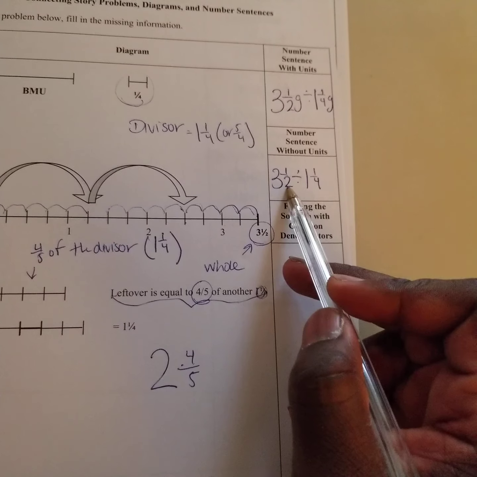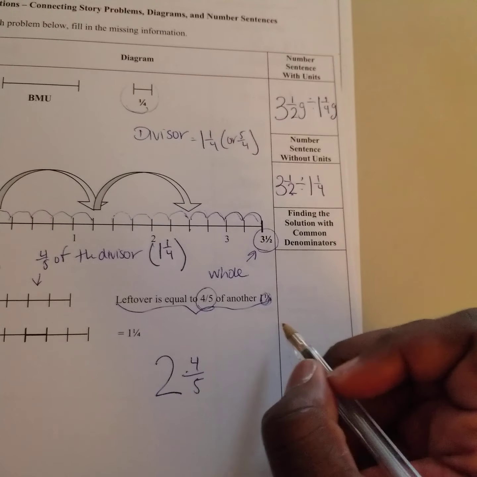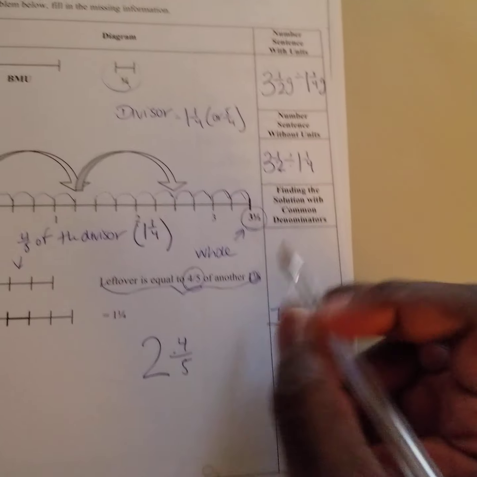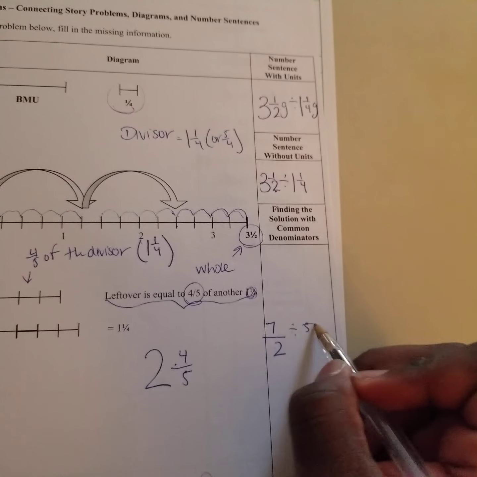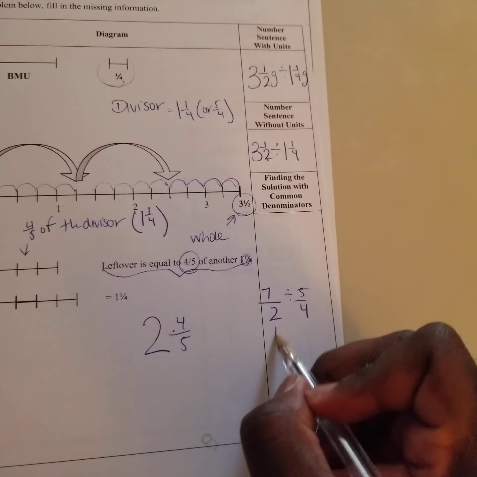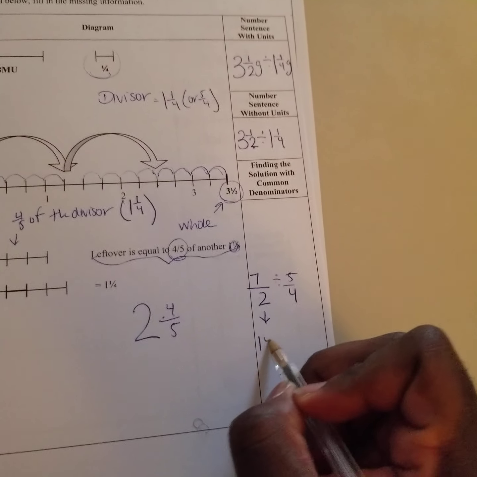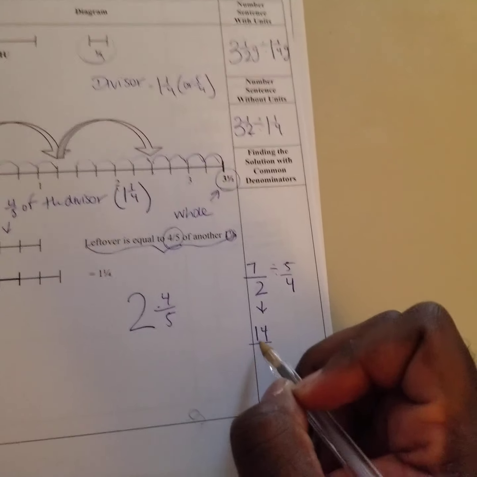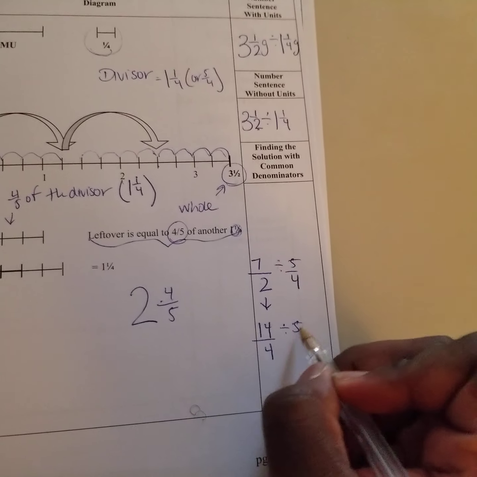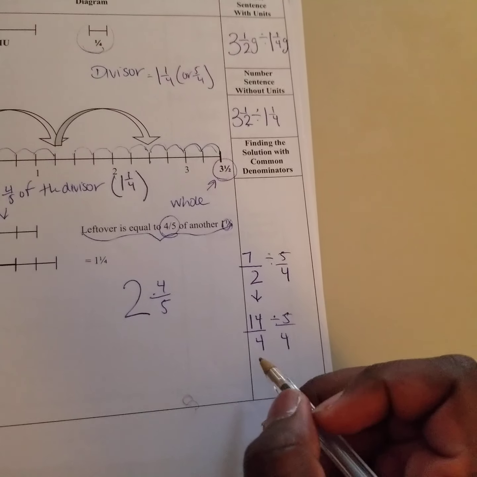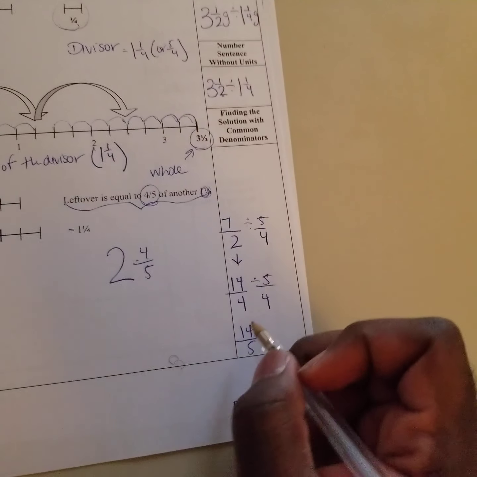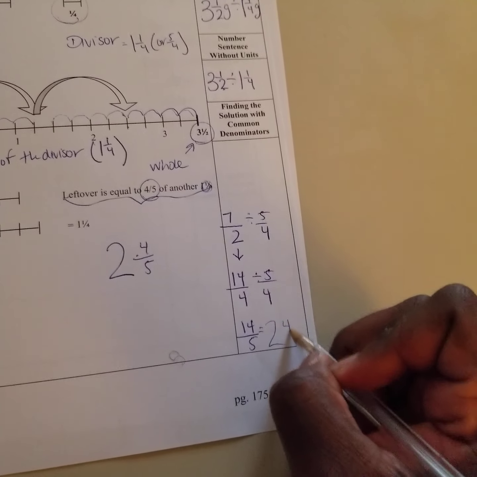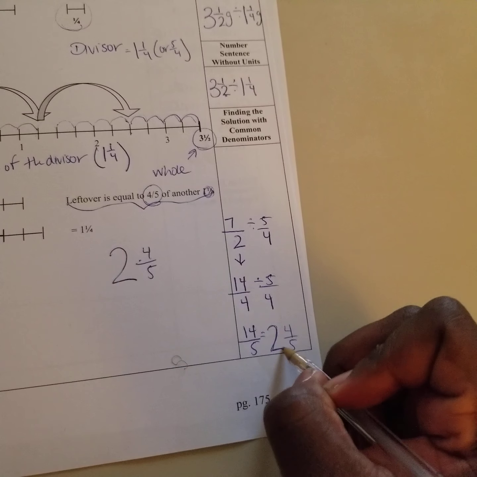So let's take 3.5, make that one size, 7/2. Take 1 1/4, make that one size, that's going to be 5/4. If we use common denominators, this will be 14/4 divided by 5/4. I could represent that as 14/5, which is also 2 4/5.